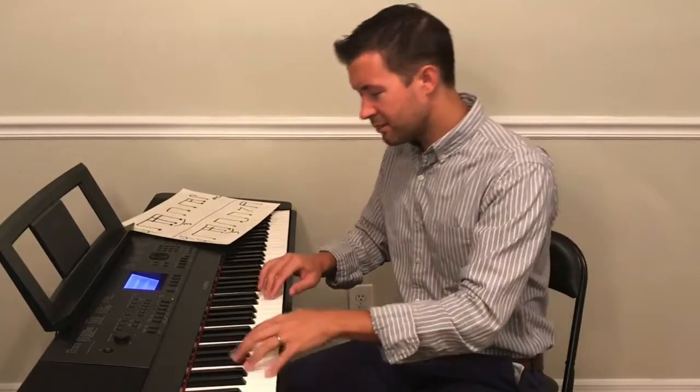or maybe it's in this key. I don't know what key it's in. But listen to it and just think to yourself, bum da da da dum, bum da da da dum.